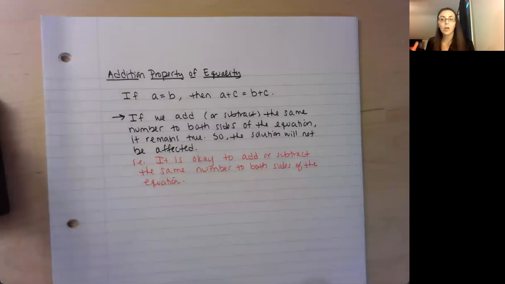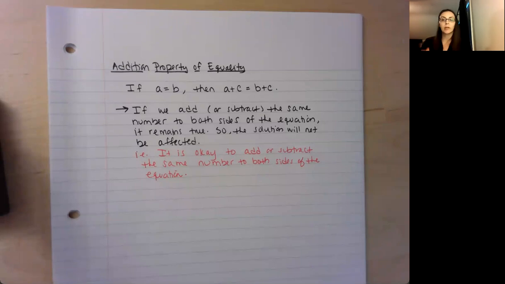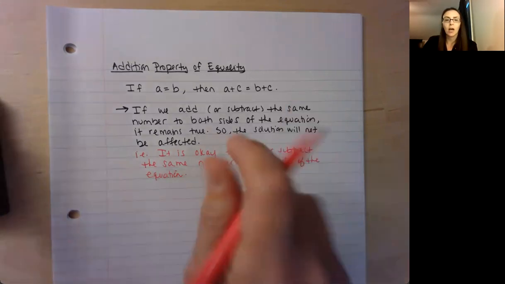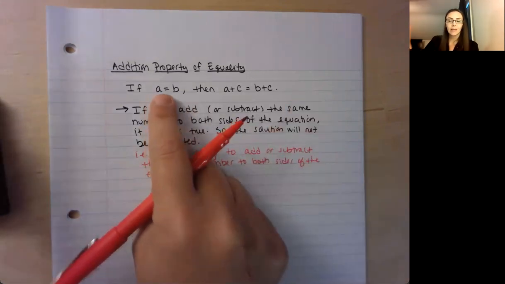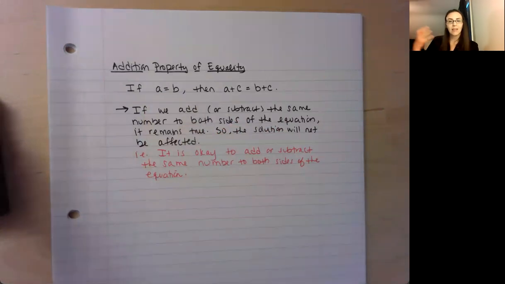Now, why is subtraction also included? Subtraction is included because subtraction is the same thing as adding the opposite, or adding the negative, right? We always switch subtraction to addition. So it can get included in this statement as well. Basically, if something starts off as equal, then adding the same number to both sides or subtracting the same number from both sides is totally fine. It's not going to mess anything up, and we absolutely can do that. And we're going to use that property to help us solve equations.